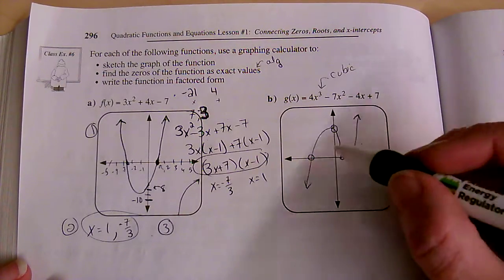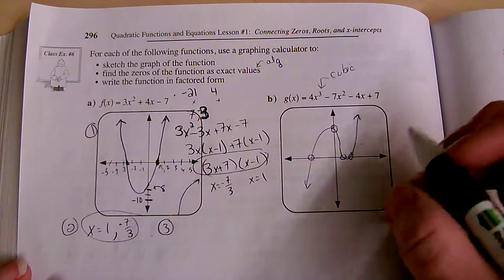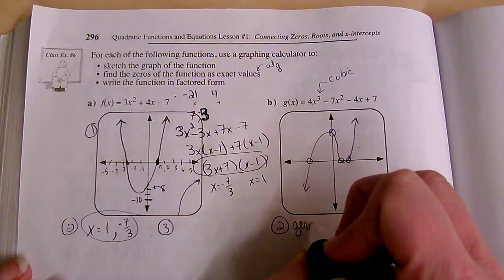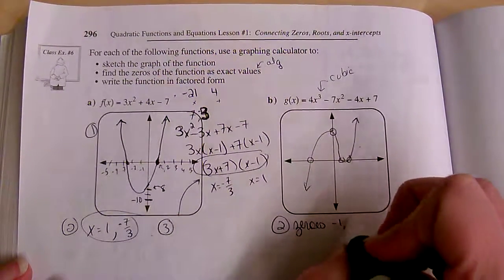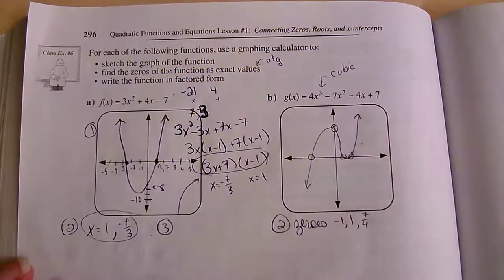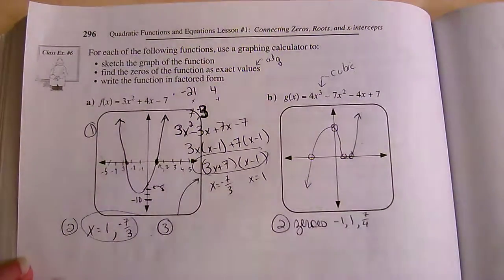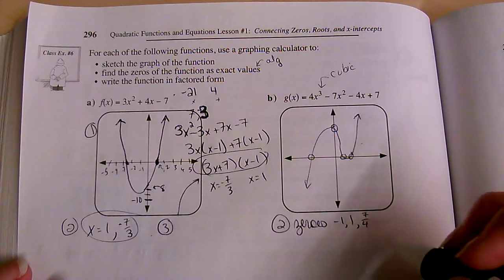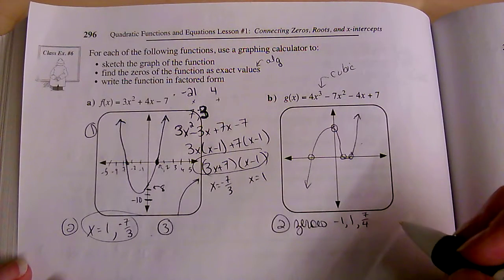Okay, and so on your calculator, you should get zeros of -1, 1, and it's going to be 7, is it 7 quarters? Yep, 7 quarters. Okay.